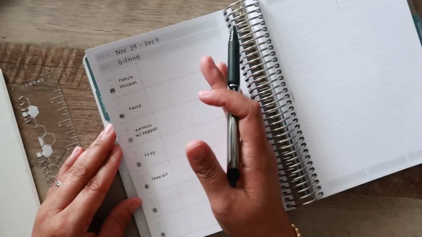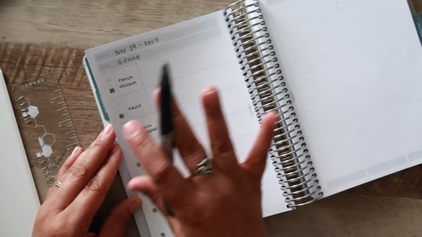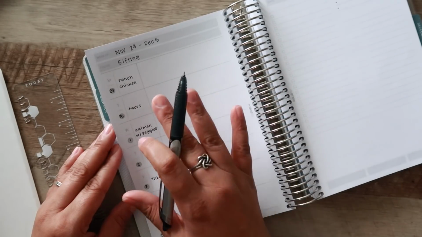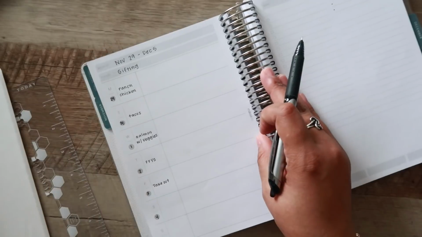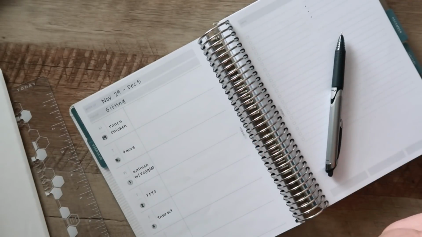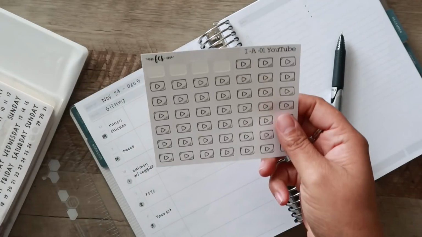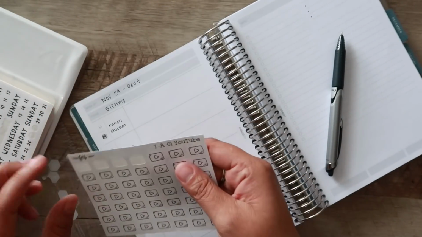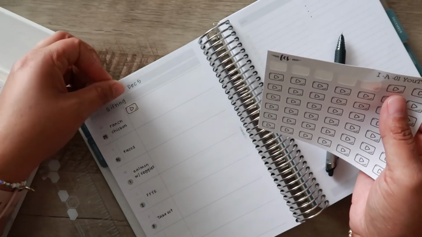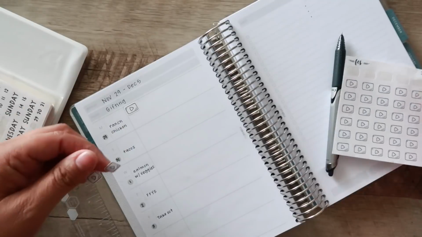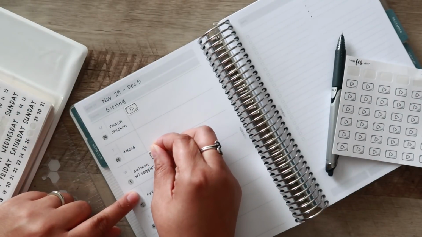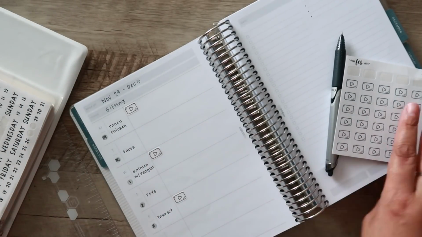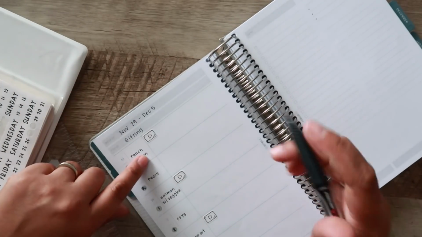Now, what I do with this entire other half of the planner is just put big events for the week. What I mean by that is appointments, meetings, things like that. I also like to put in my schedule for videos, and I have these really cute play buttons from Fern Creek stickers. So I'm going to use those just to mark one for Monday, Wednesday, and Friday. There may actually be extra videos this week, there may not, but this will give me a snapshot of what I intend on putting out on YouTube.